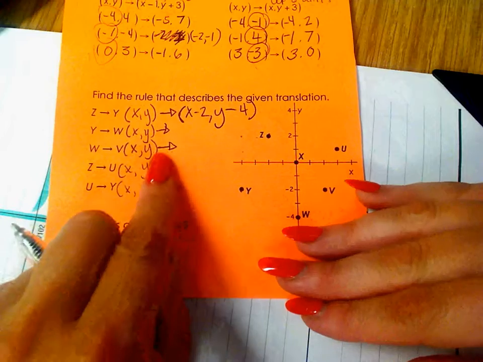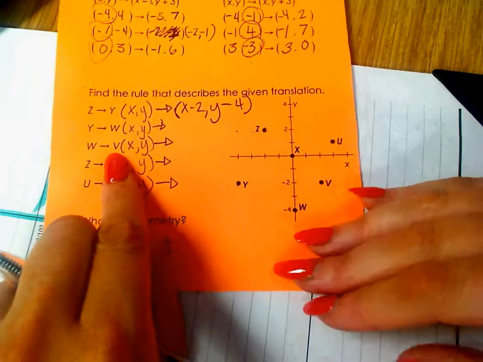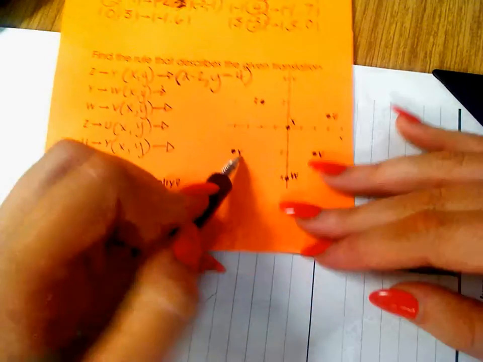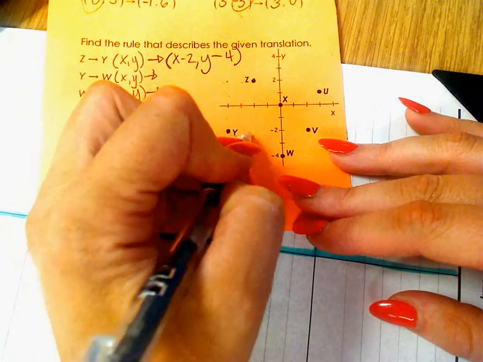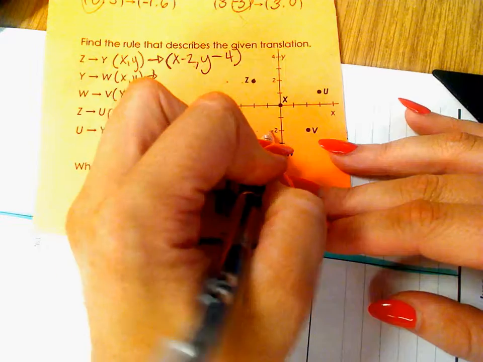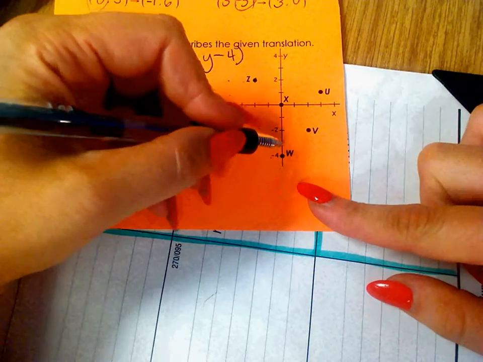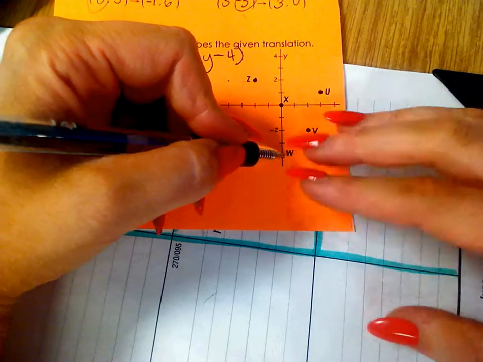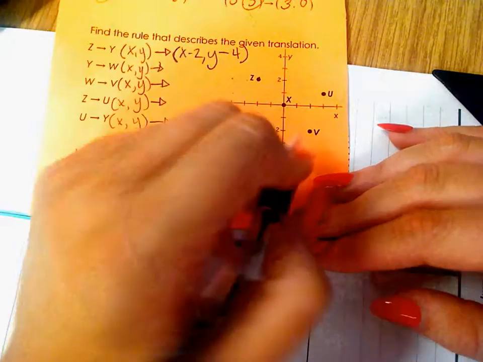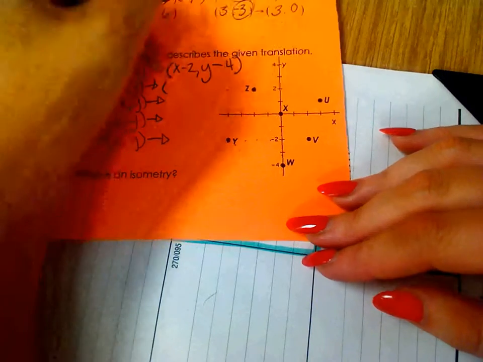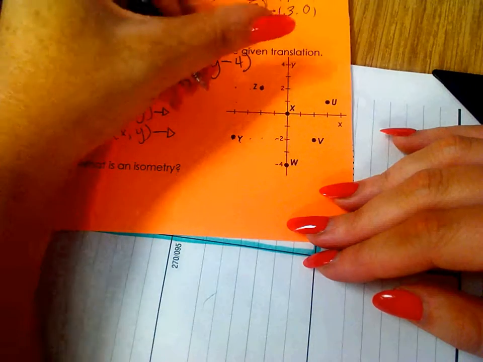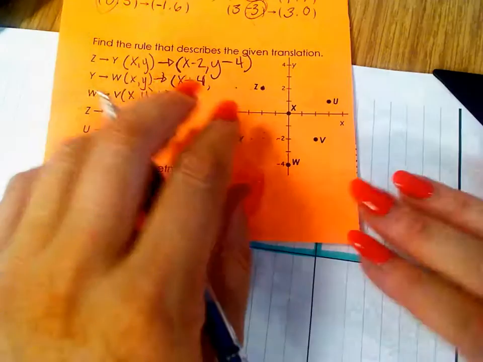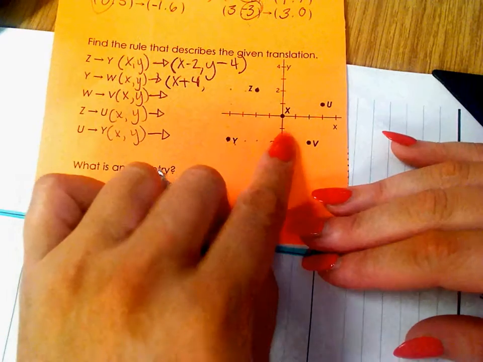From y to w, here's y, here's w. You go right 1, 2, 3, 4, and down 2. Right 4 and down 2. So when you go right 4, that's x, but it's x plus 4. When you go right, you add. X plus 4, and then go down 2 is y minus 2.